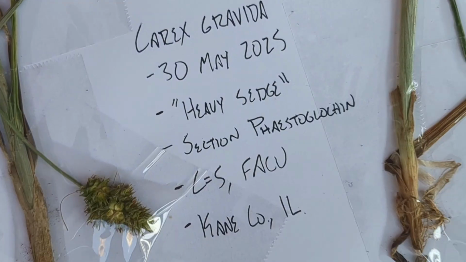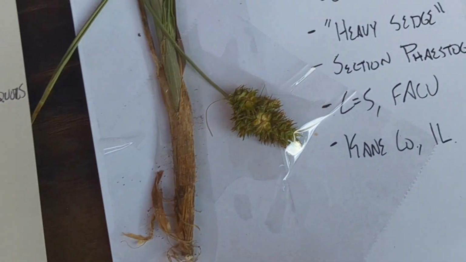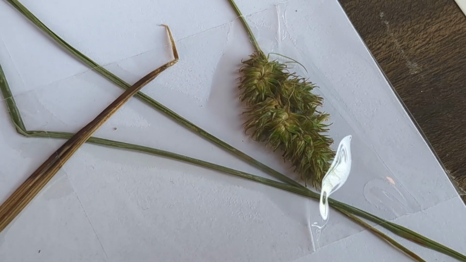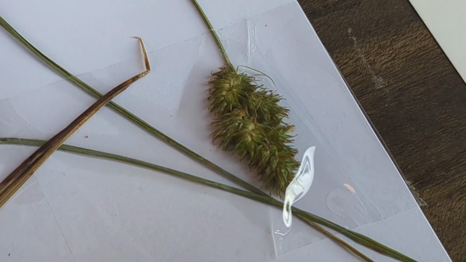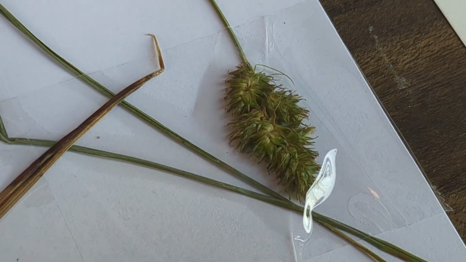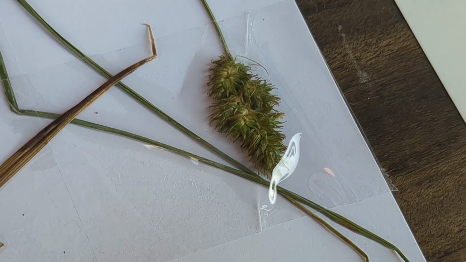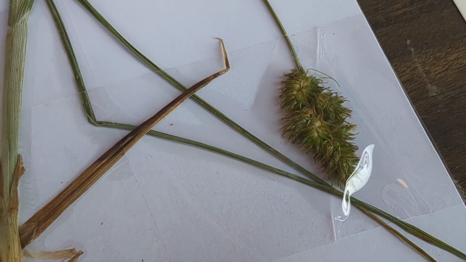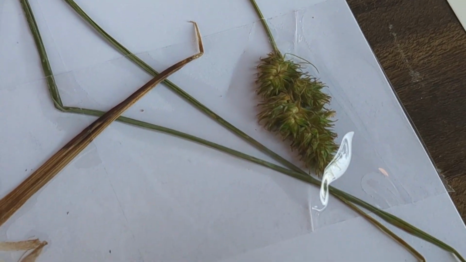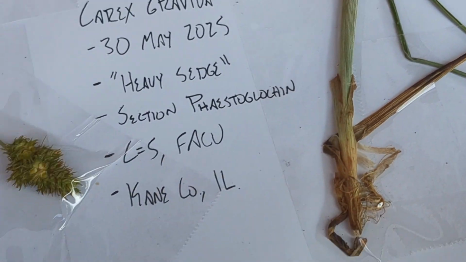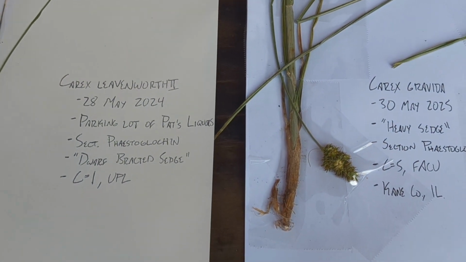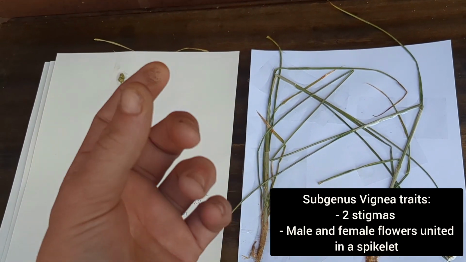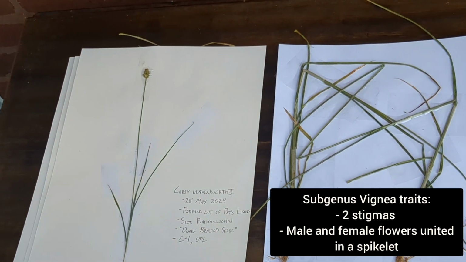These sedges, Carex gravida and Carex leavenworthii, as you can see, are both in the Festucaceae, which is a section where the male flowers are situated at the terminal apex of the inflorescence, and the female flowers are situated at the base, which is a feature that you can use to distinguish it from the Stellulatae, the star sedges, which have the male flowers at the base and then the female flowers up top. So just a cool little note about how to distinguish some sections, and those are the characteristics of subgenus Vignea: 2 stigmas and male and female flowers united in the same spikelet.